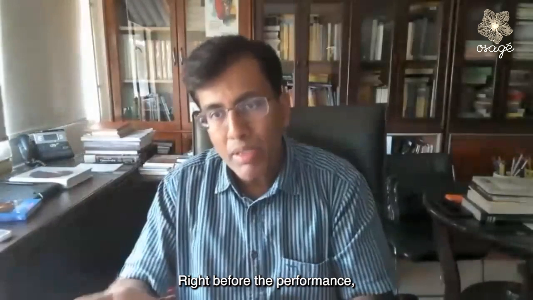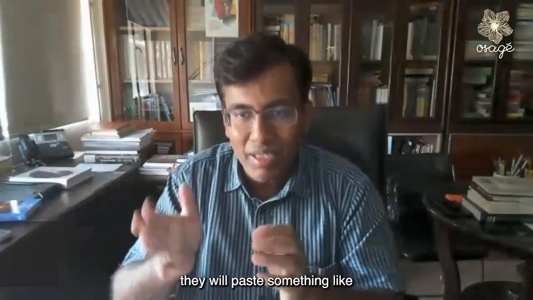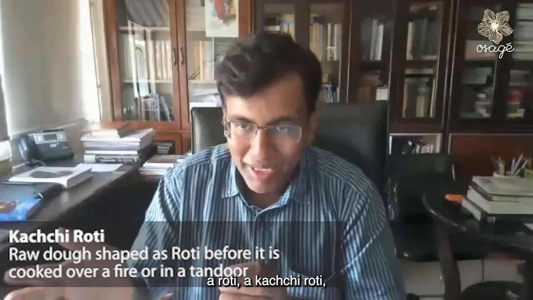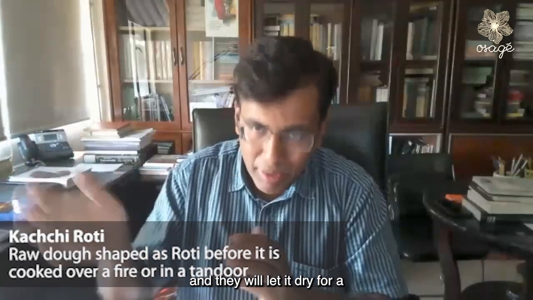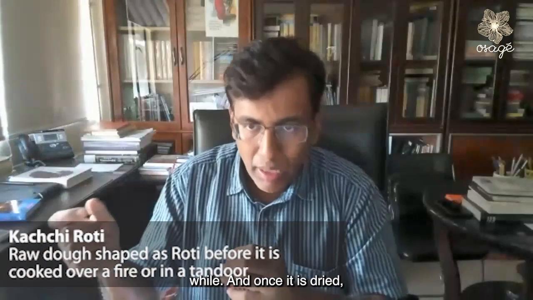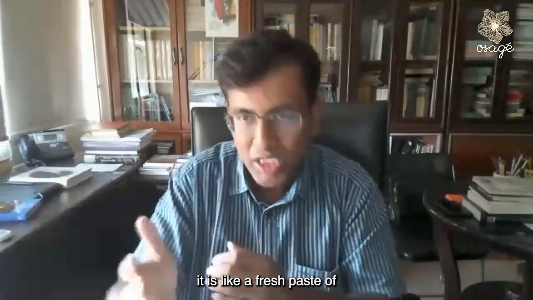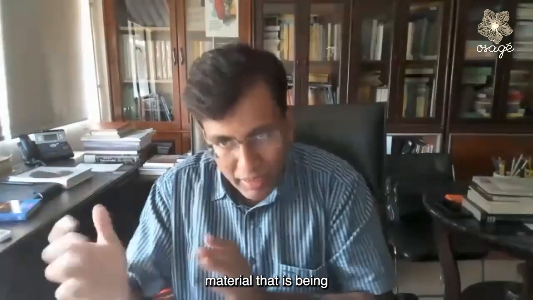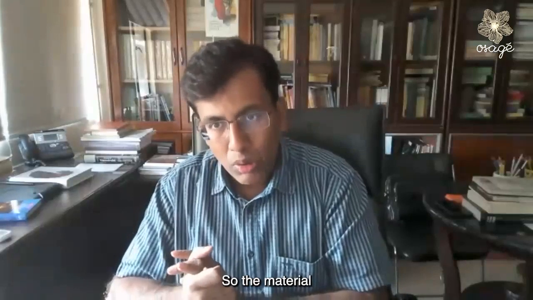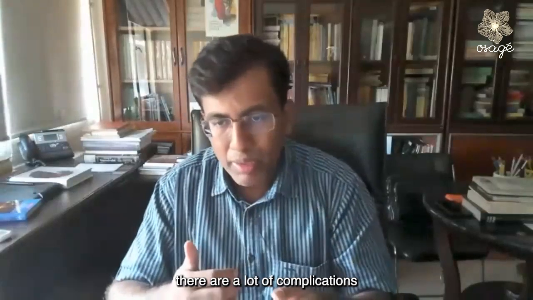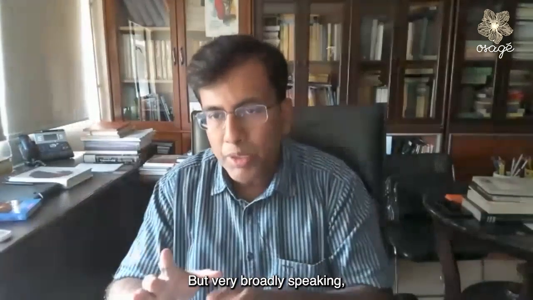Right before the performance, they paste something like a roti, a kachi roti, and let it dry for a while. Once it is dried, it is like a fresh paste of material that is pasted there.